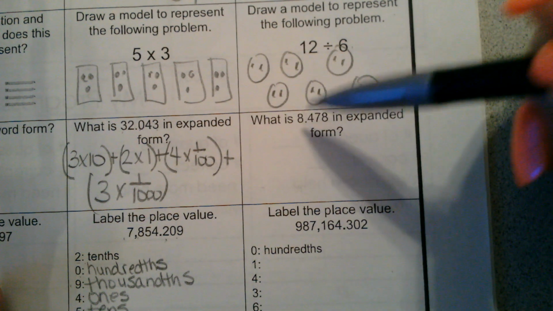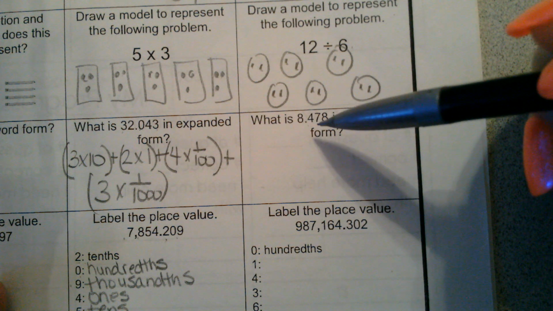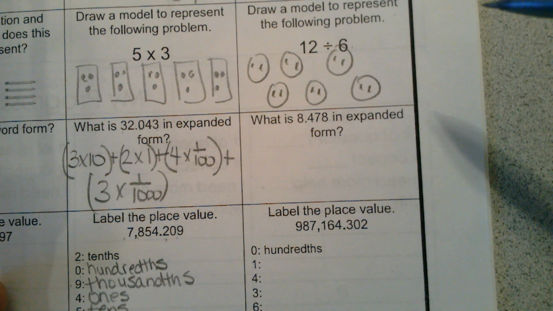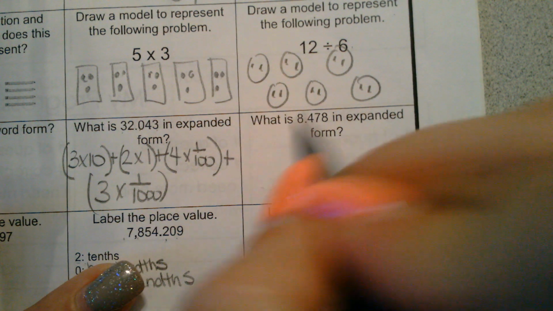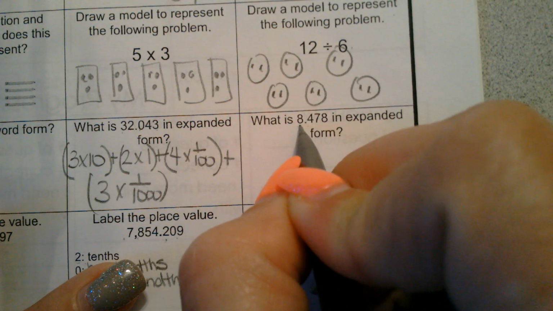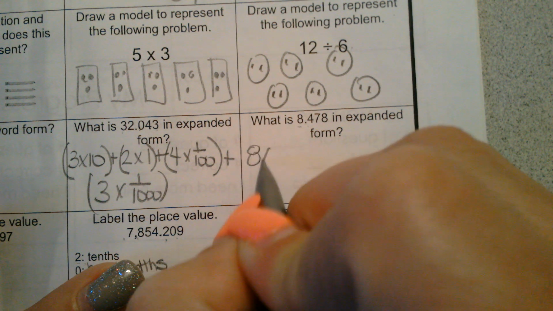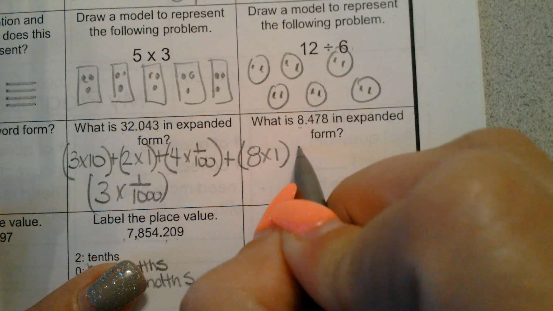What is 8.478 in expanded form? Well, first off, let's read that correctly. 8 and 478 thousandths. So remember, as we talked about the other day, we're going to do the digit times its position. Since the 8's in the 1 position, we're going to say 8 times 1. And I'm going to put in parentheses just to keep it neat.